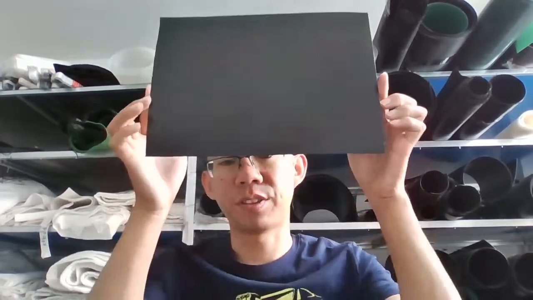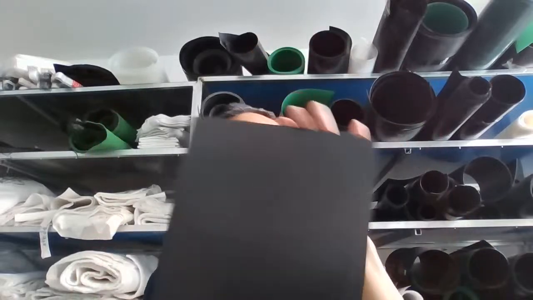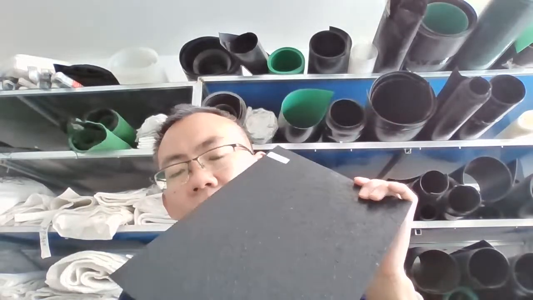Okay, this is the specification introduction for the geomembrane. If you need the sample of the geomembrane, we can send you the A4 size like this. A4 size is free for you, and you only pay for the air express cost, like FedEx, DHL, or EMS. You only pay for the air cost. The A4 size samples are free.